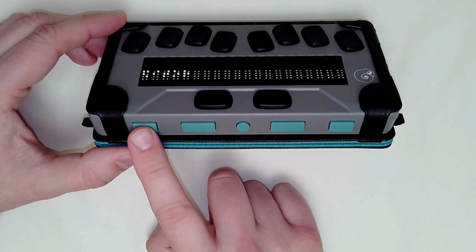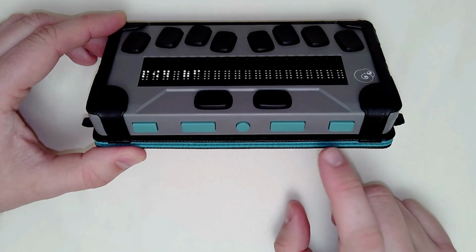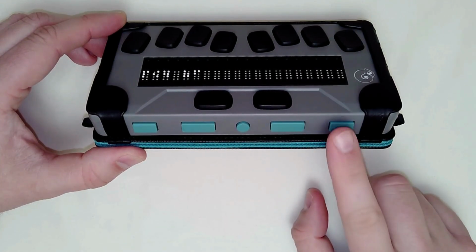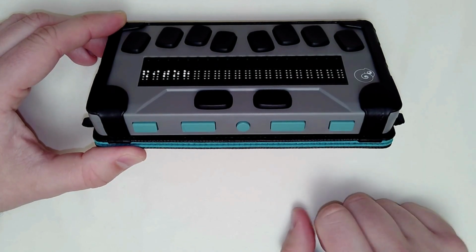I'll hit the previous one really quick. Power off. That took me to power off, which is the bottom of my main menu because I was already at the top. And I'll press the right one to go to the next item. Editor. Back to my editor.